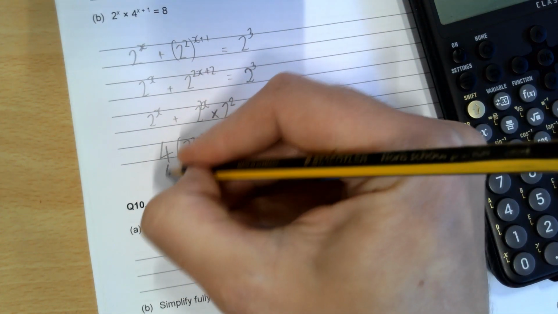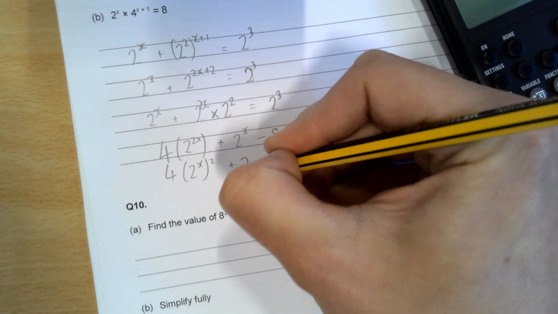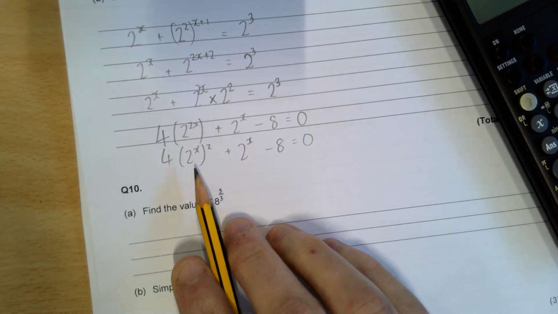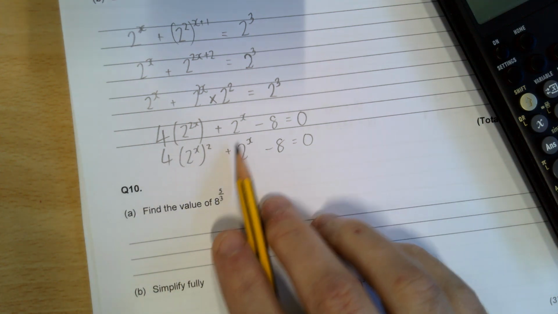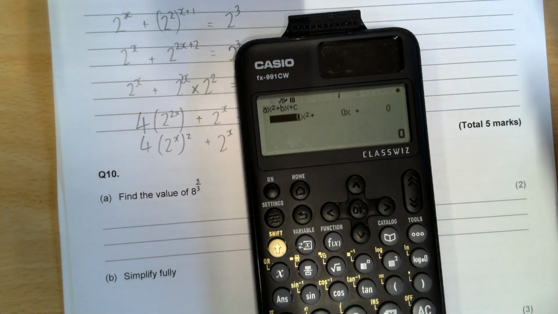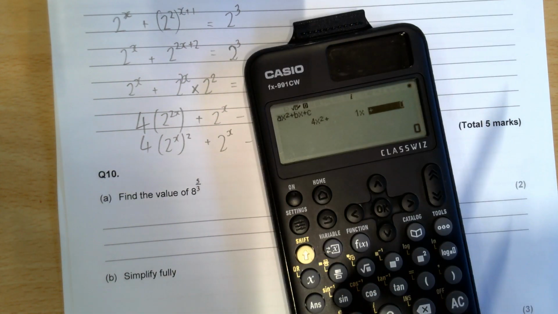So this is 4 lots of 2 to the power of x squared. This is 1 lot of 2 to the power of x, and then 8. So it's like a quadratic because it's got an x something squared, it's got a something, and it's got a nothing. So 4, 1, and minus 8.